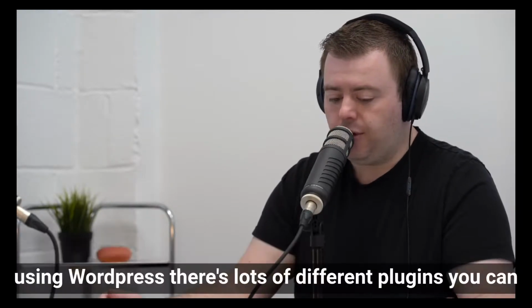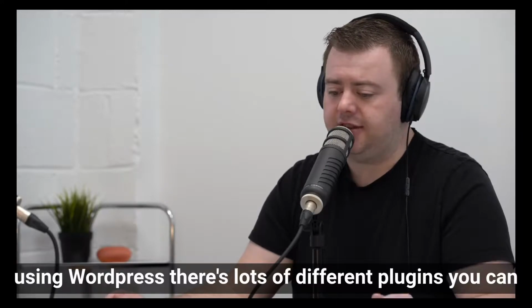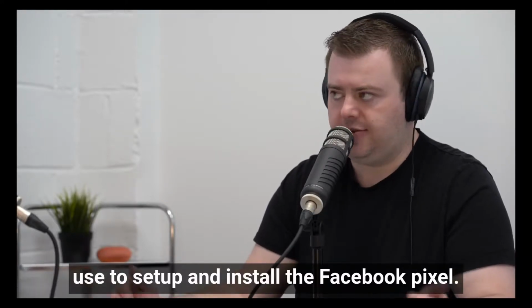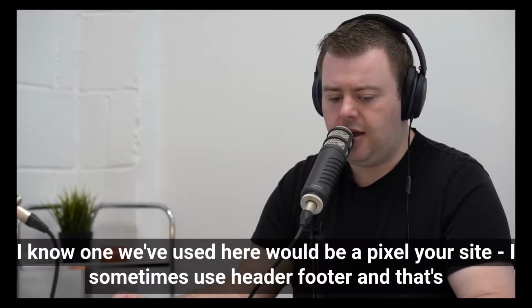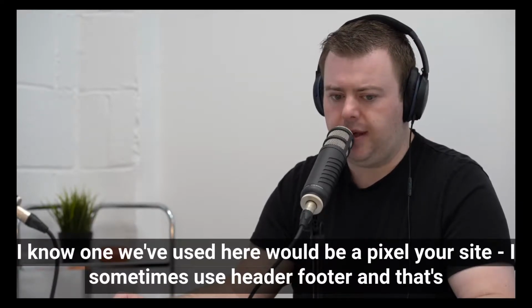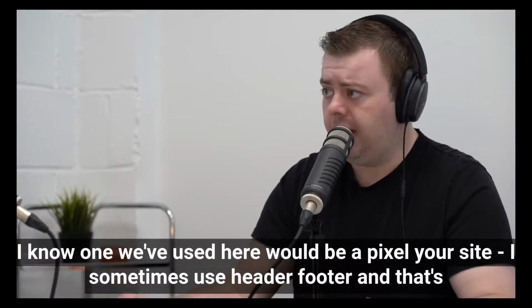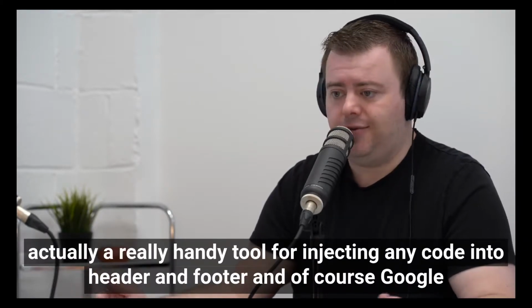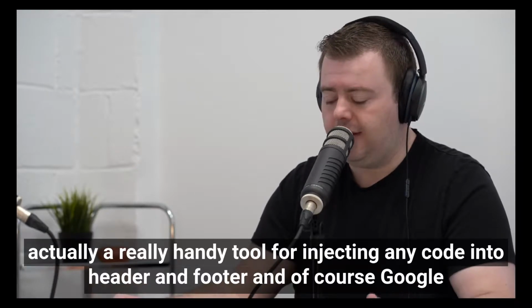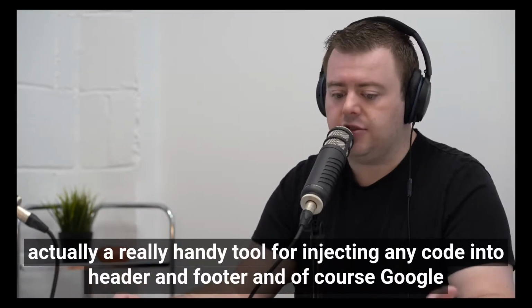But if you're using WordPress, there's lots of different plugins you can use to set up and install the Facebook Pixel. I know one we've used here would be Pixel Your Site. I always use Header Footer. It's really good. That's actually a really handy tool for injecting any code into the header and footer. And of course, Google Tag Manager as well.